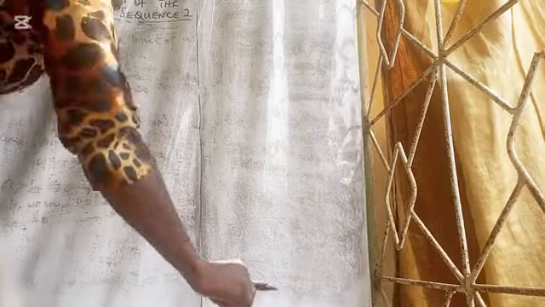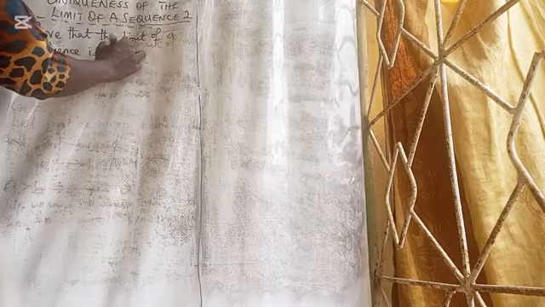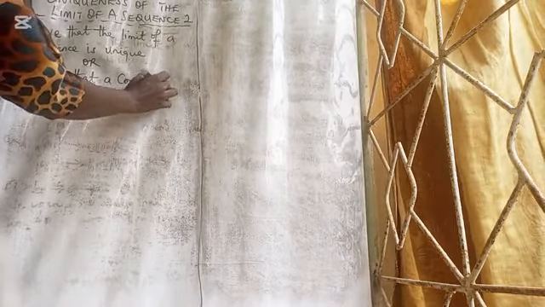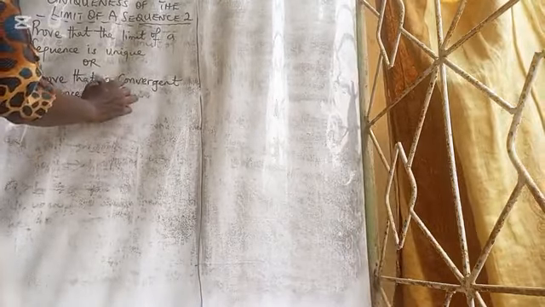In today's class, we'll be looking at another way of proving the uniqueness of the limit of a sequence. So we want to prove that the limit of a sequence is unique. Or better yet, you can state this as: prove that a convergent sequence has a unique limit. So we go straight into the proof.